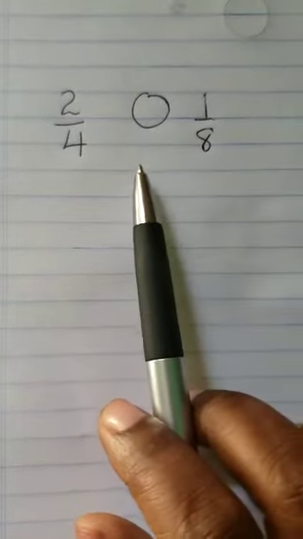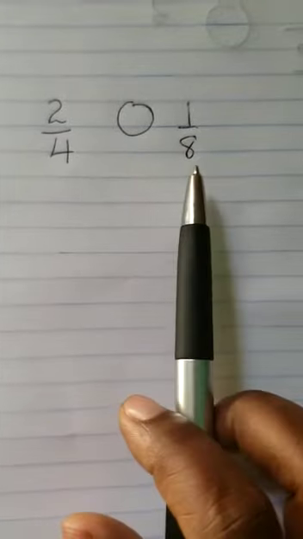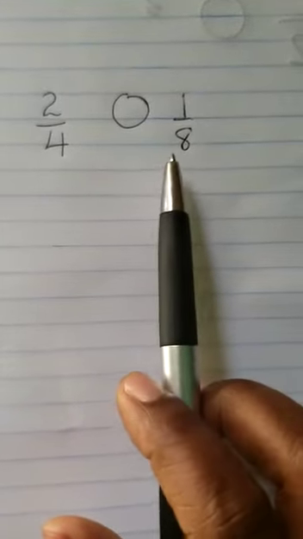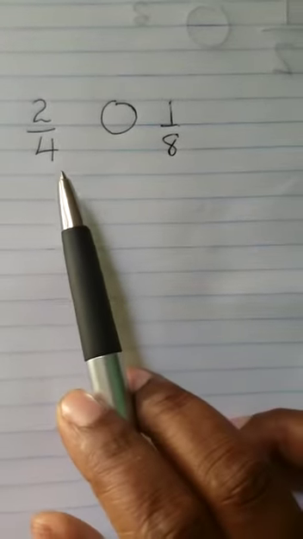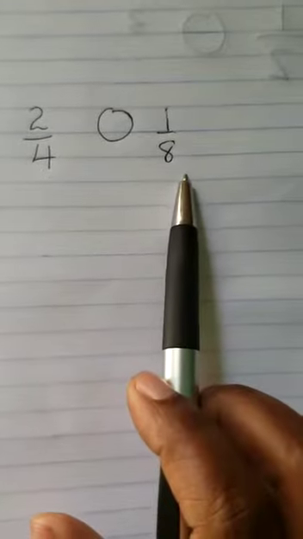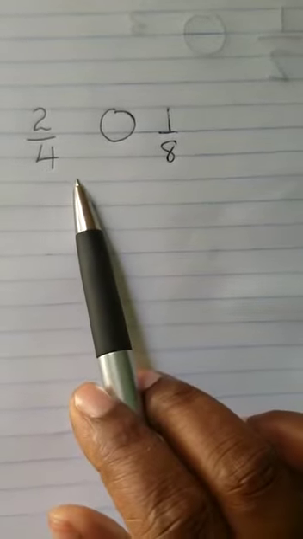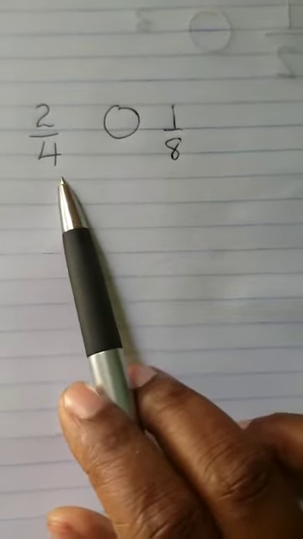See which one can go into the other without leaving a remainder. So if you can find that one number in the denominator, you may go ahead and do the number at the bottom. If you cannot find a number when you look at it, you will have to multiply it like what I have done before.